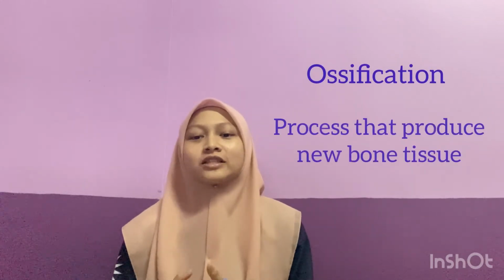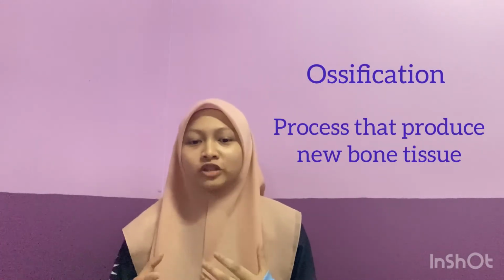Bone formation, also known as ossification. Ossification is the process that produces new bone tissue, which replaces embryonic tissue to form the skeleton. In addition, the process of ossification is used throughout life to remodel bones.